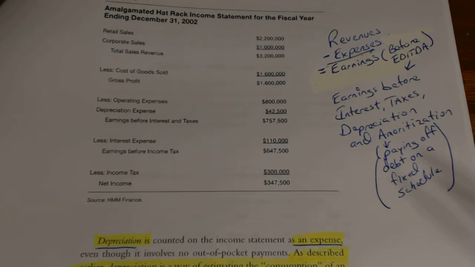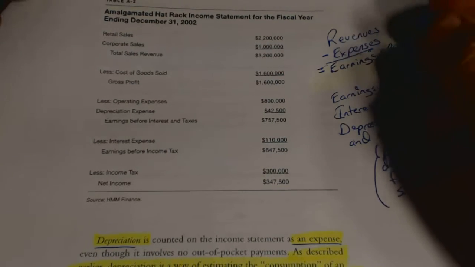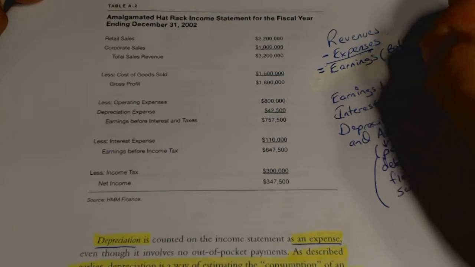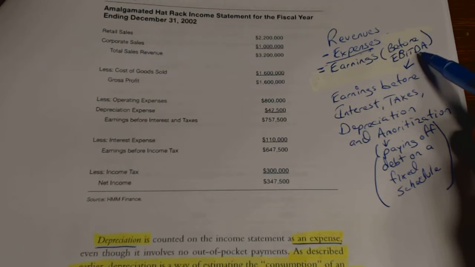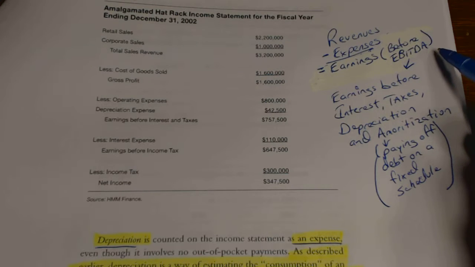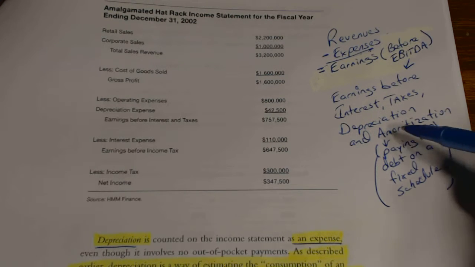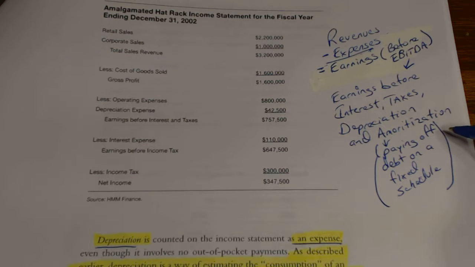There's different terms for things like EBITDA, earnings before interest, taxes, depreciation, and amortization. Amortization is like a mortgage is amortized, and it's basically a payoff schedule of debt.